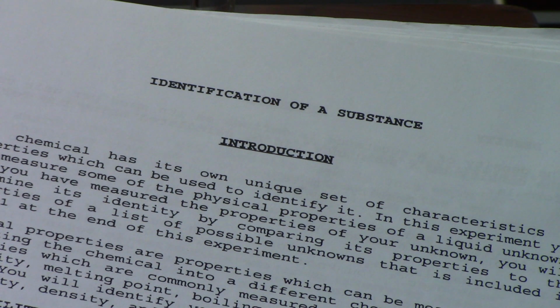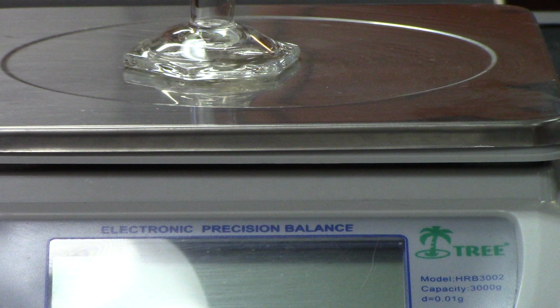You're going to be recording its mass. I'll be getting its volume, and you'll be recording its volume. And then finally, on the third part, the boiling point, you will be recording the boiling point. Okay, so let's get started here.